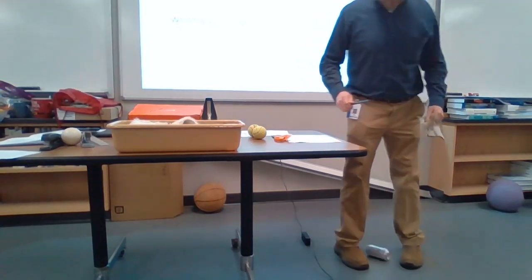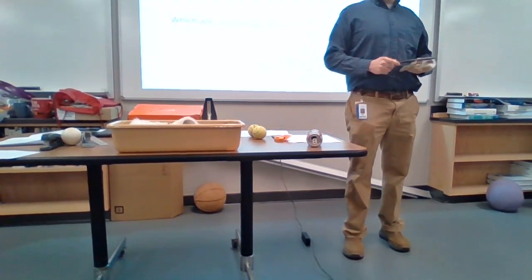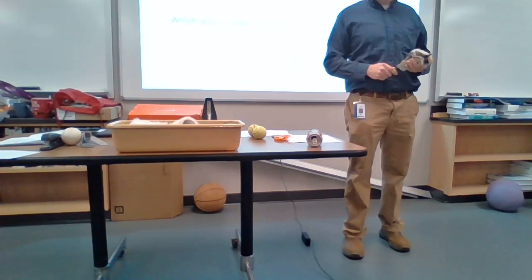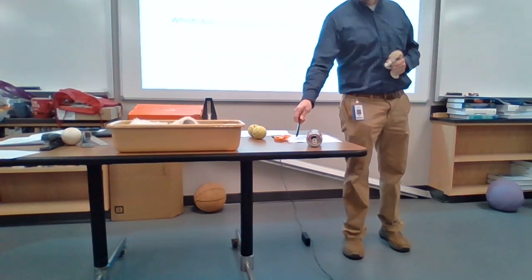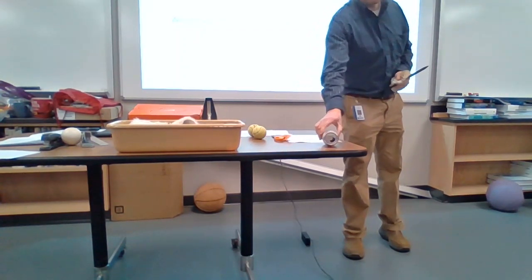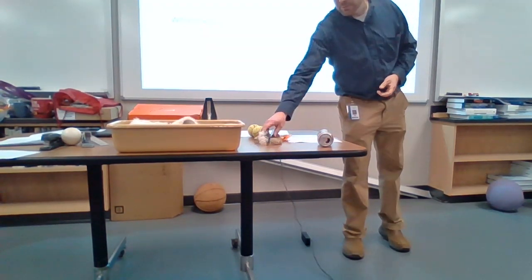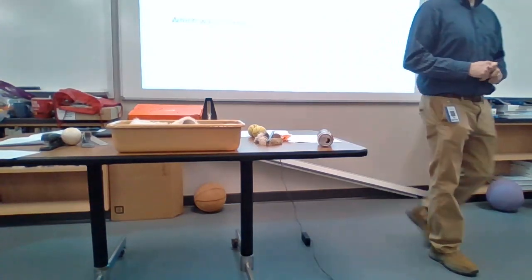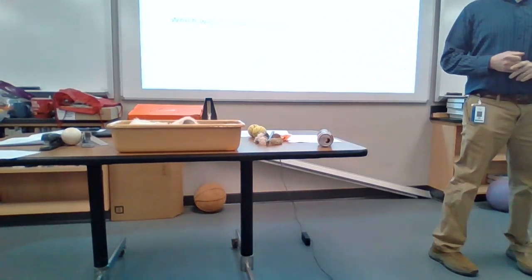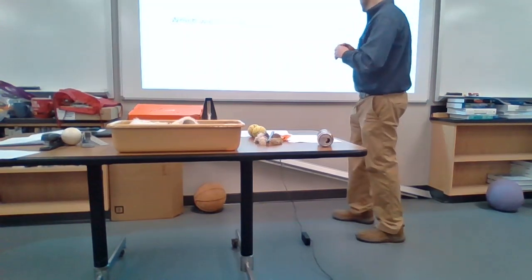Oh dear. So what's going on inside of this neutral aluminum conductive can? Why is that being attracted? What's going on with the charged particles inside the Coke can? Electrons are polarizing, meaning which way are they going? They're going away from the rod.